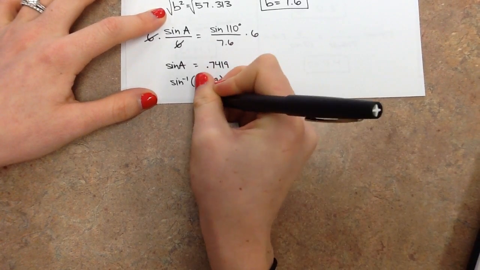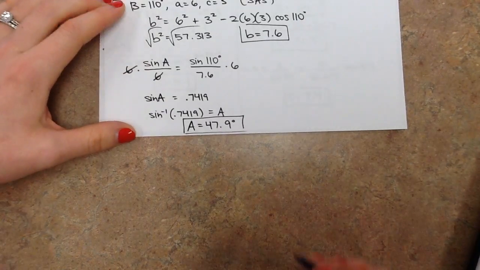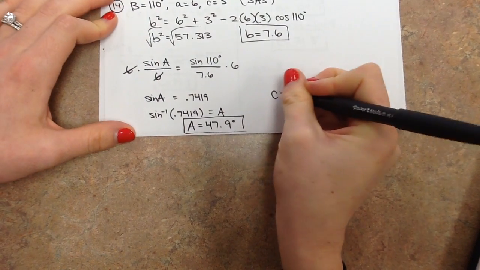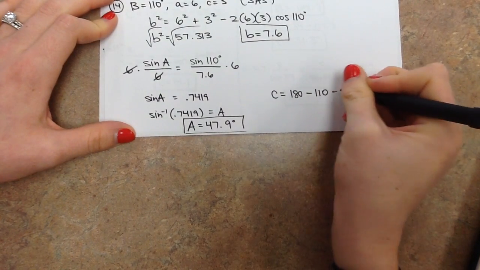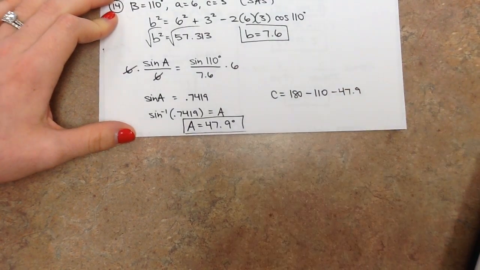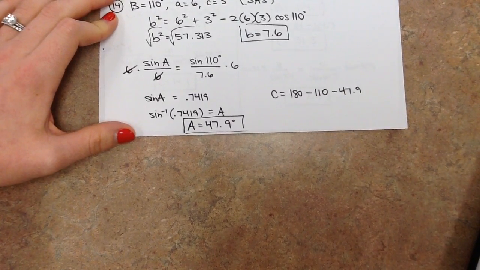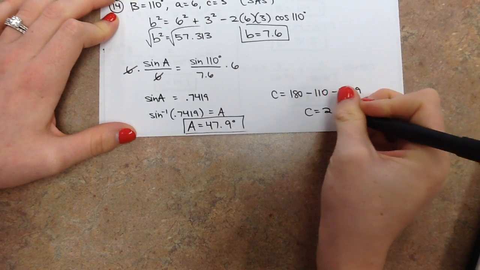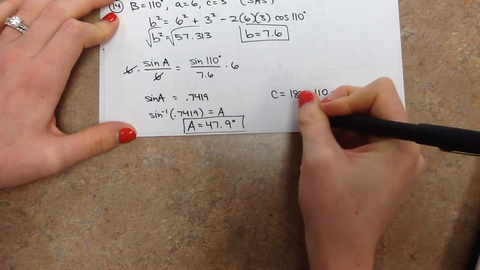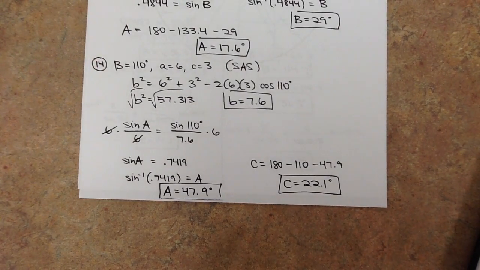And finally, the last angle is always the easiest piece because you know that all of the angle measurements in a triangle add up to 180. So for angle C, we start with 180, subtract away angle B, subtract away angle A, and whatever that leaves us with, that is 22.1. So angle C is 22.1 degrees. So again, that's what it means to solve the triangle. You've got a whole bunch of missing pieces. Once you find them all, then you have solved the triangle.